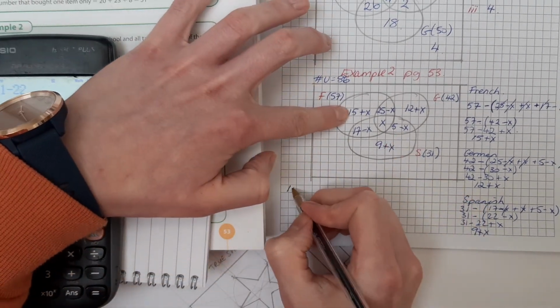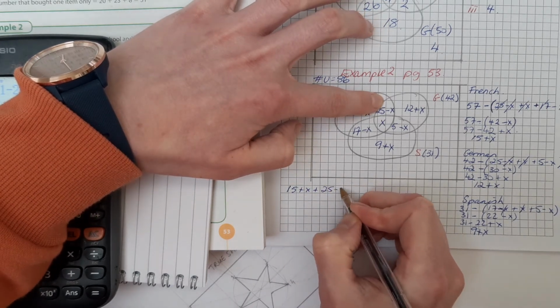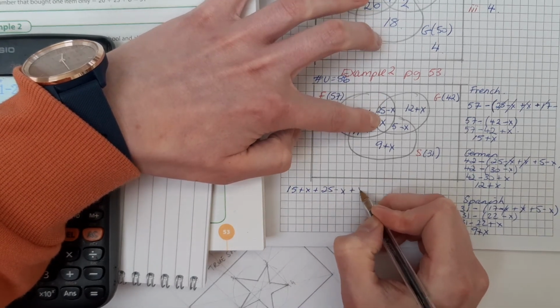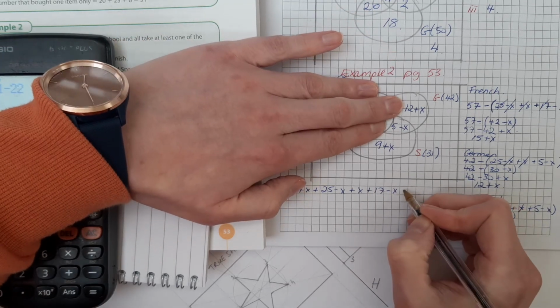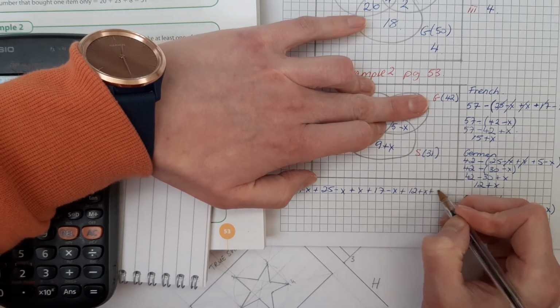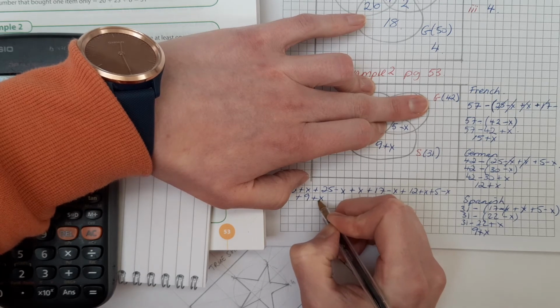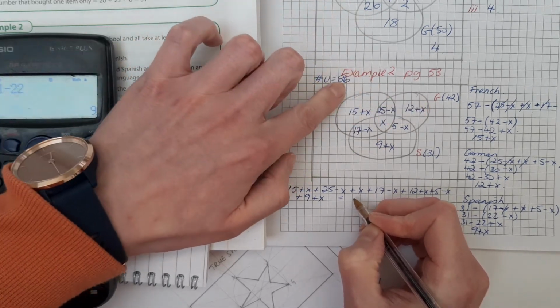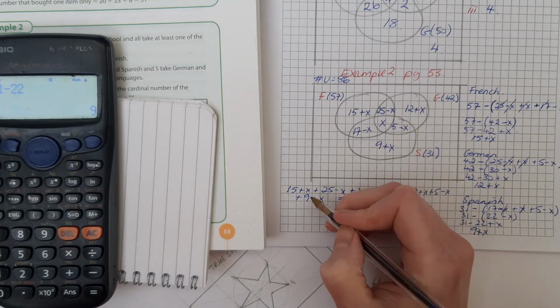So it's going to be 15 plus x plus 25 minus x plus 17 minus x. So that's that one done. Plus 12 plus x, gone. Plus 5 minus x plus 9 plus x. And that equals 86. And the first thing you start doing is cancelling off the x's that you don't want.